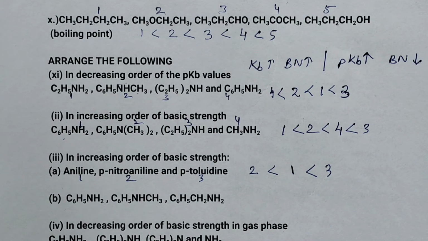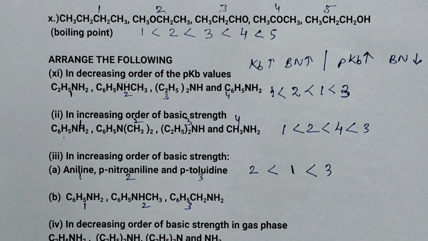Okay. Next, it's again the same thing. The basic nature, you have to arrange them. You number them as 1, 2, 3. So what will it be? The least basic one we first have to mark. So here it will be this one. It's arranged in that same order itself. So 1, 2, 3. Now the reason being, in this ring, you might think there is a methyl group. This is fine because the ring is directly attached to NH2. So due to resonance, the lone pair availability of nitrogen will be less.